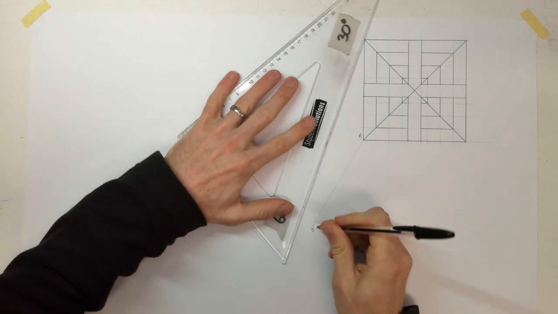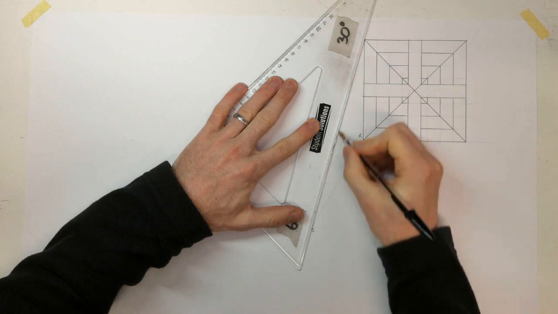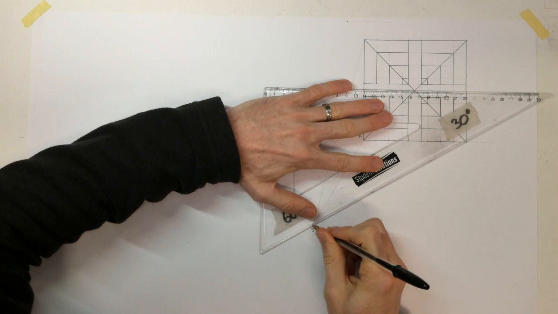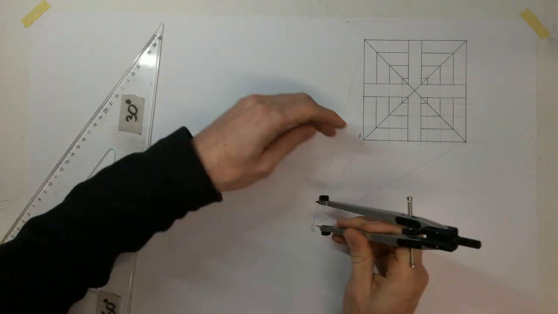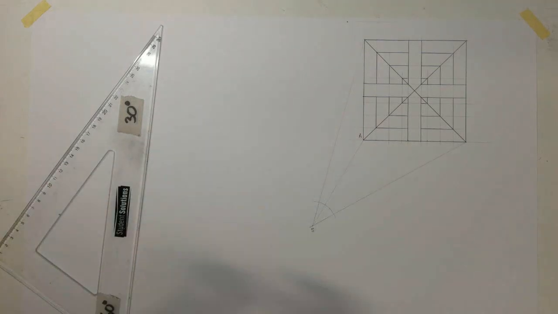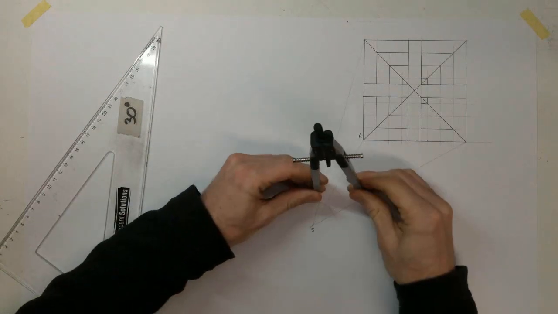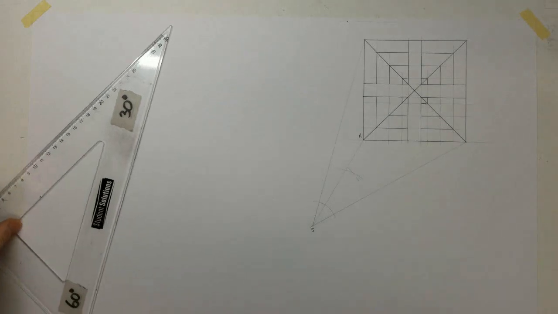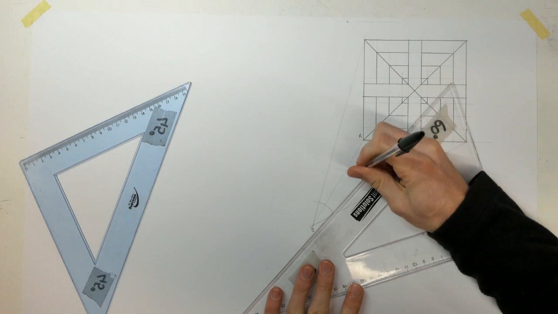Setting up the question is the same always. It's a handy way to pick up marks. You just need to know the procedure. We join the outside points and bisect that angle to find a perpendicular bisector, which will give me the angle of the picture plane.